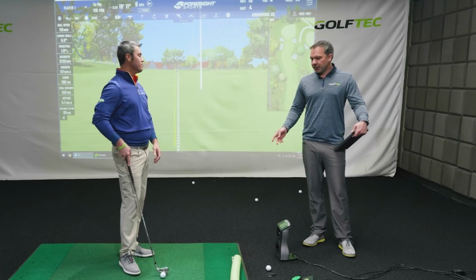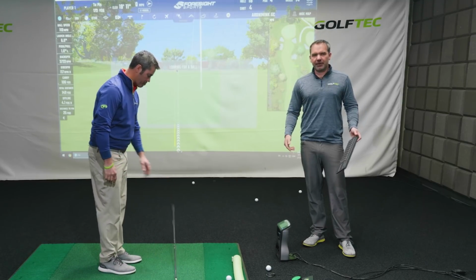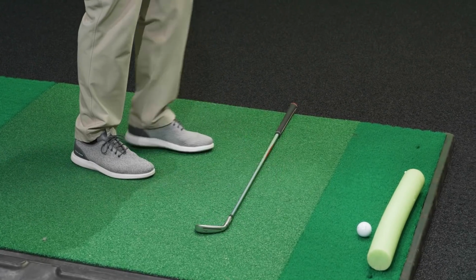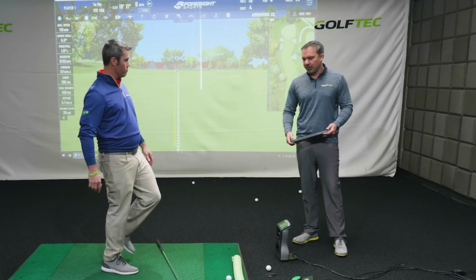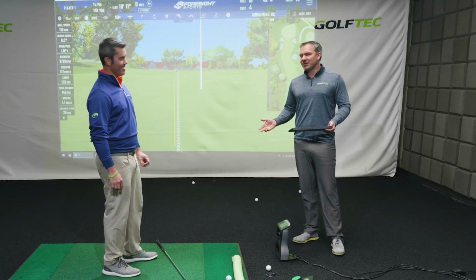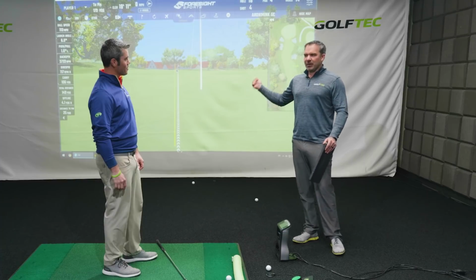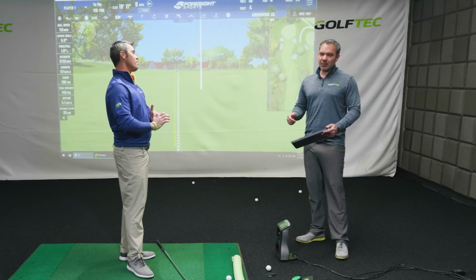Okay, so another way that you could do this at home, throw the club down on the ground, and you could actually do the whole thing without a club. The people who struggle with this the most can do this just by moving your arms around. The minute you start putting the club in your hands, if you're already not very familiar with what to do, it starts getting more complicated. So I think you can do a ton of this practice just at home.